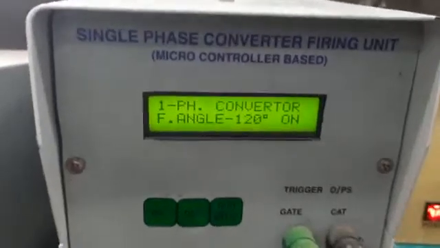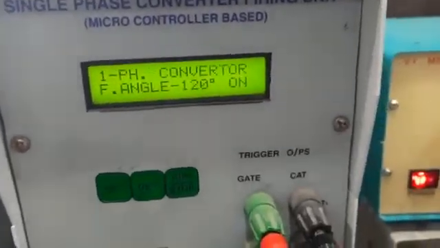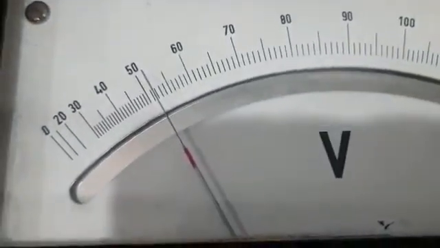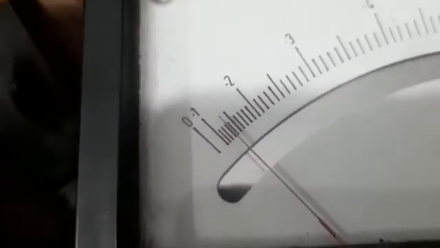Giving to the SCR 1 and 2. Now the firing angle is 120 degrees. So for 120 degrees firing angle, the voltage is nearly 52 volts and the current is nearly 0.15 or 0.14.